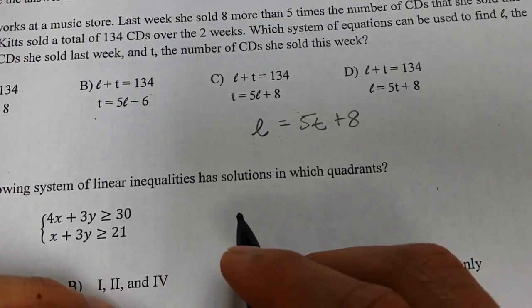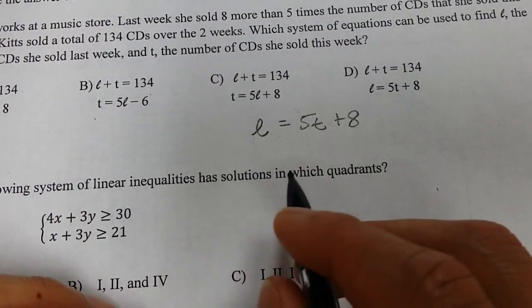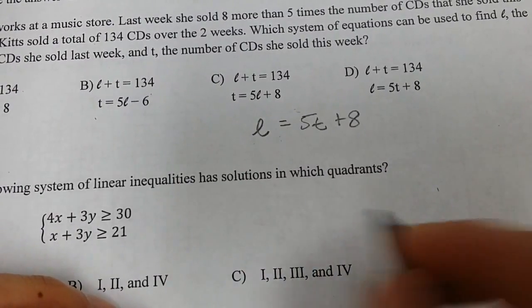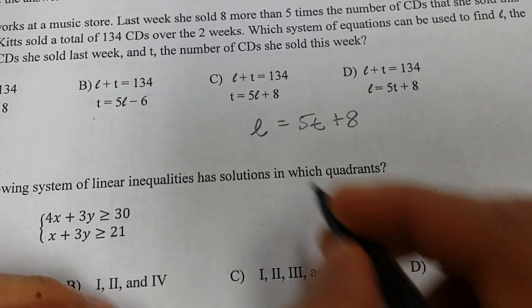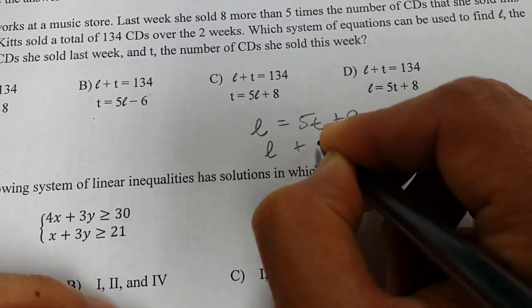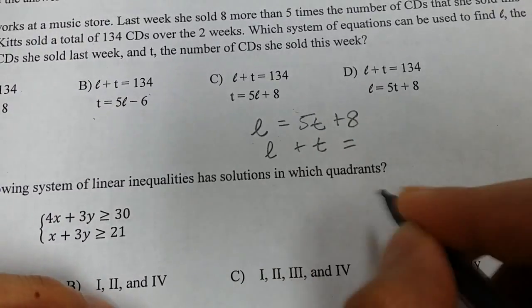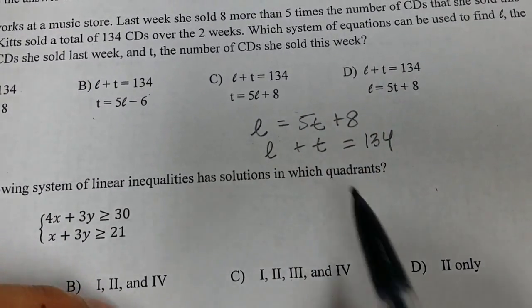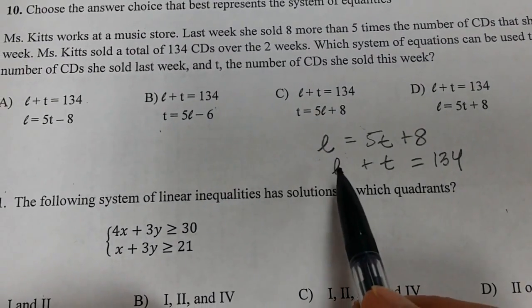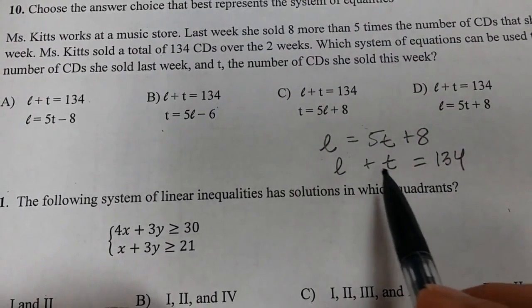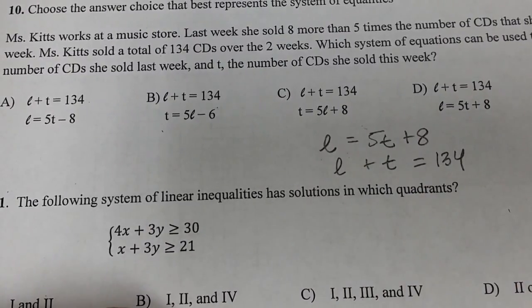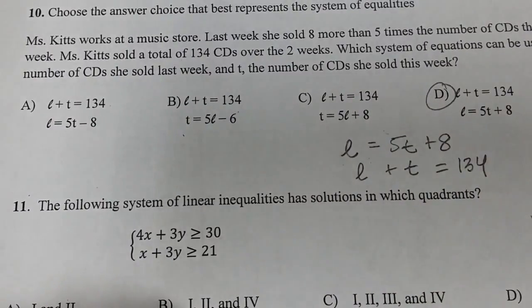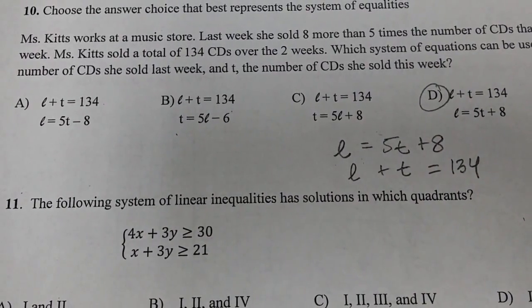And then the next one says she sold a total of 134 over the 2 weeks. So last week plus this week, right? If you add them, the total has to be 134. Now check your multiple choice. Which one is it? Well, I think it's D.